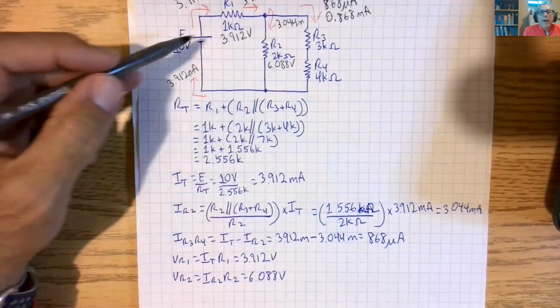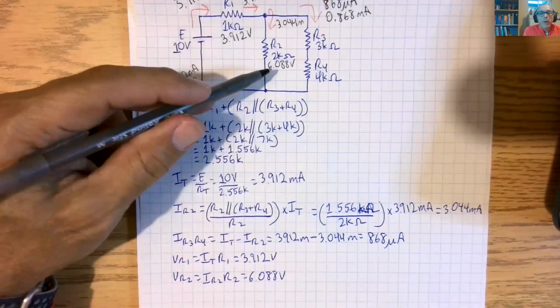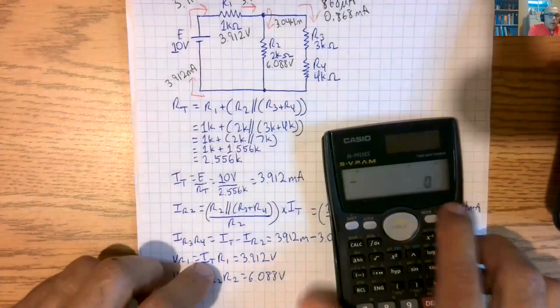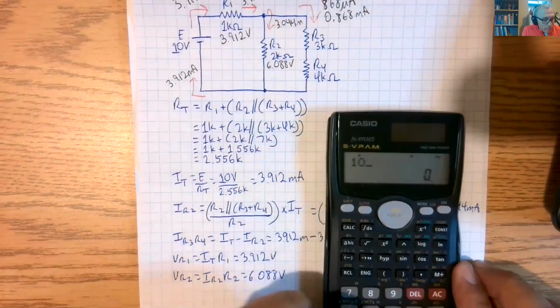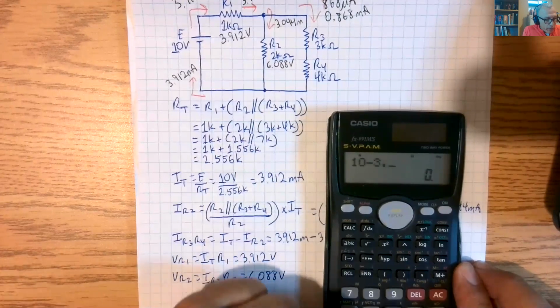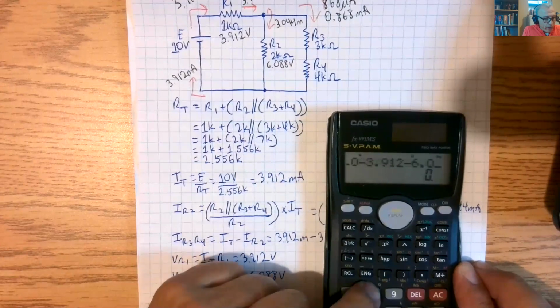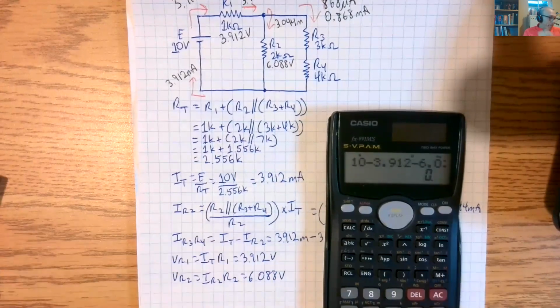So does this loop make sense? Is 10 minus 3.912 minus 6.088 zero? Let's have a look. 10 minus 3.912 minus 6.088 is 0. Okay, so it works.